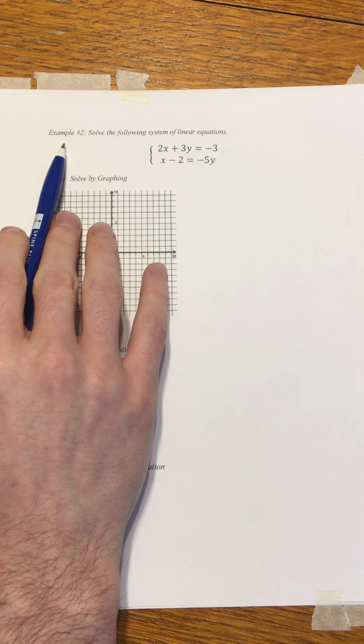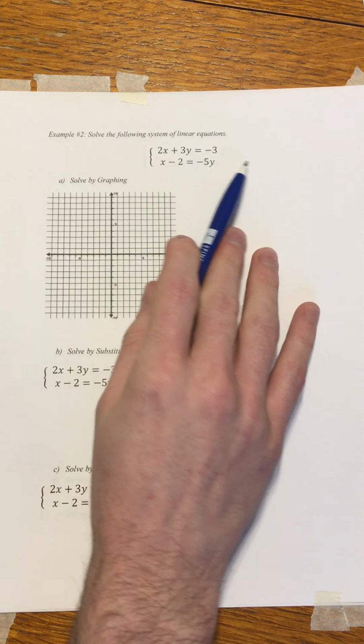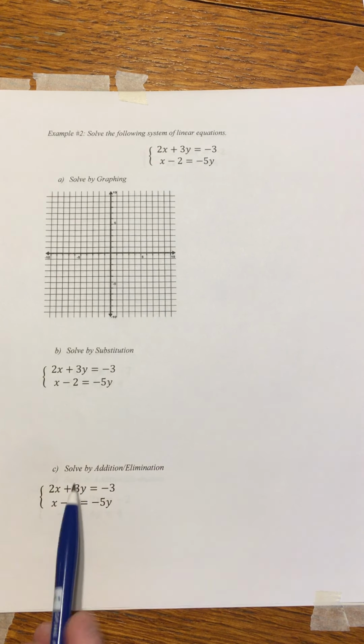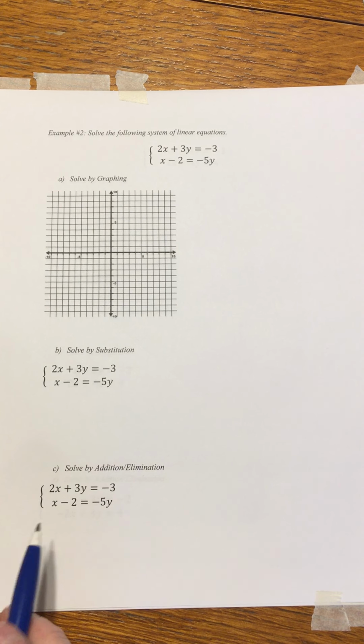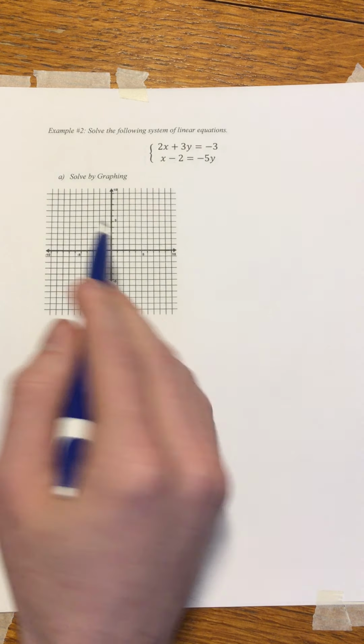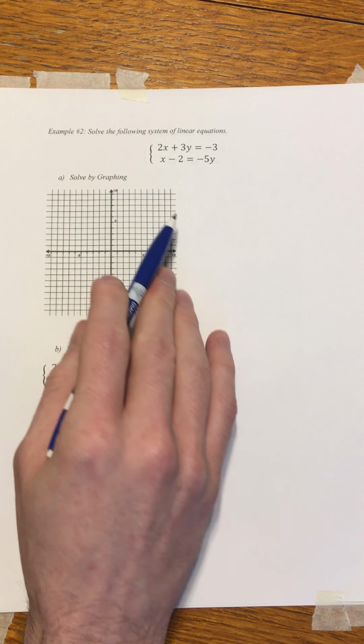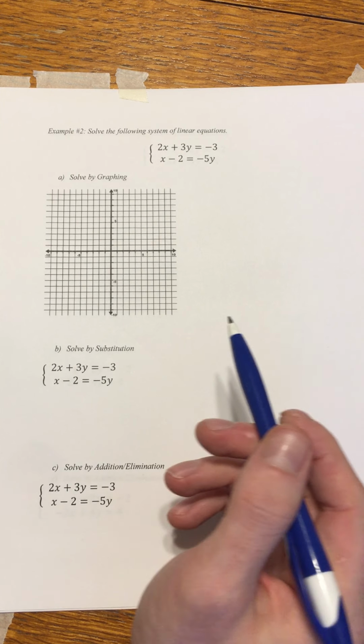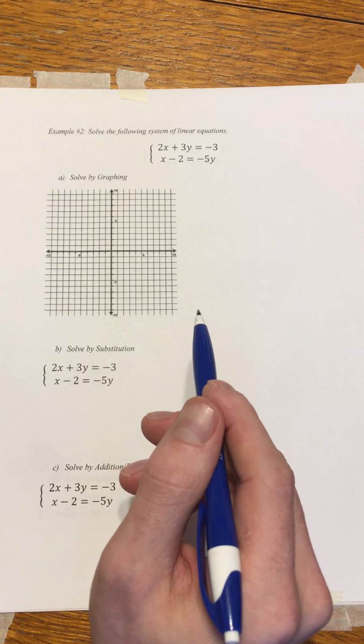All right, so now let's look at another system of equations. We're going to do the same thing. We're going to solve by graphing, we're going to solve by substitution, and we're going to solve by addition and elimination. So the first thing we want to do to solve by graphing is you can either put this into slope-intercept form. This time, I'm going to use an XY table.